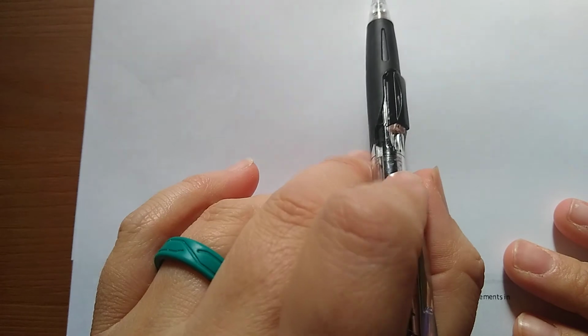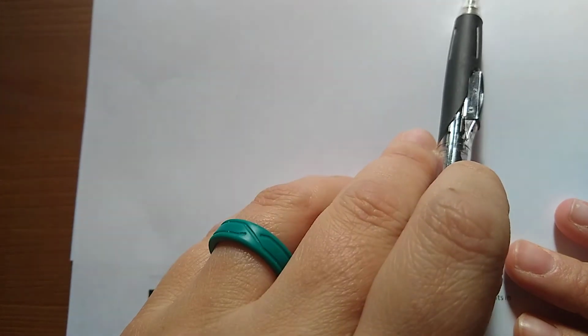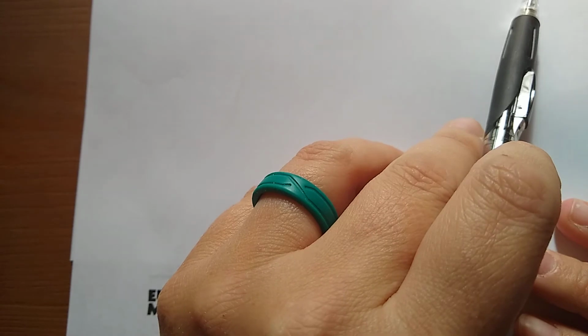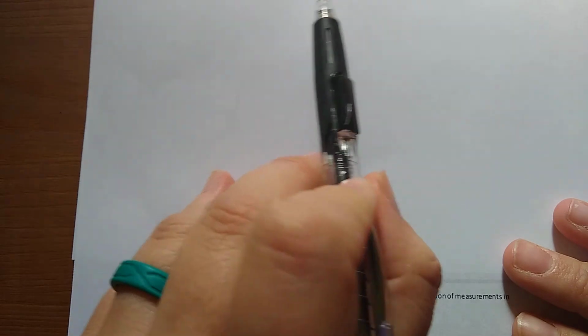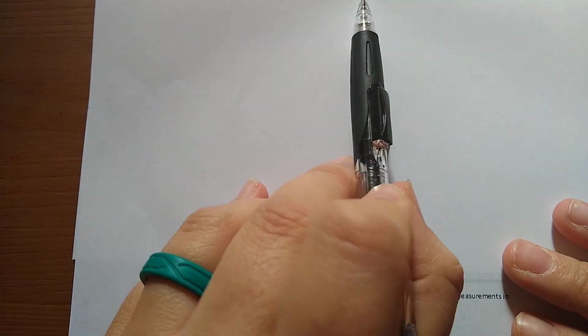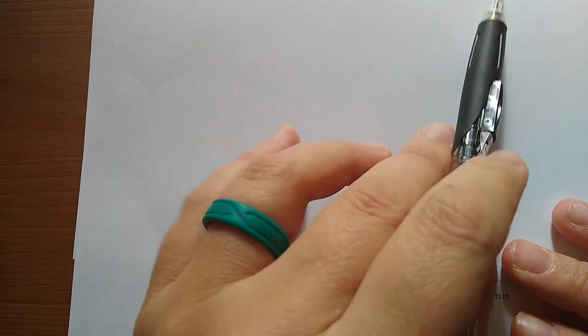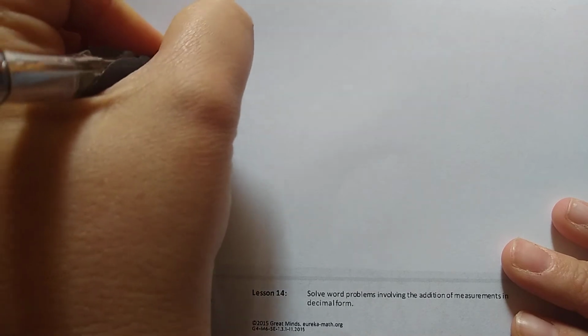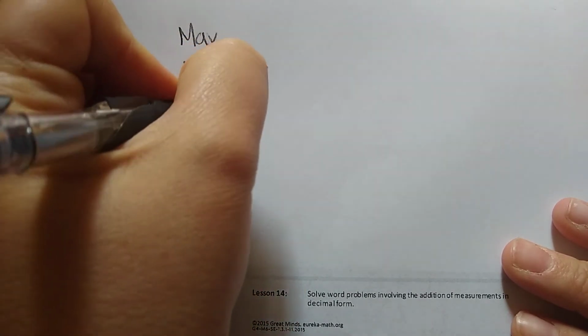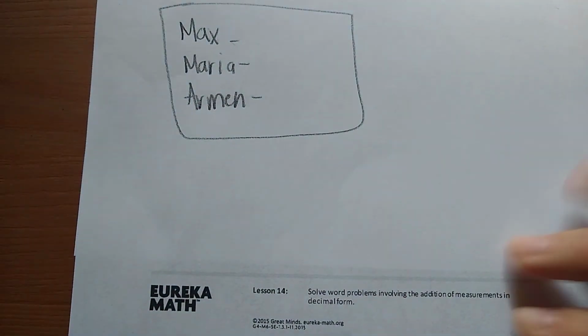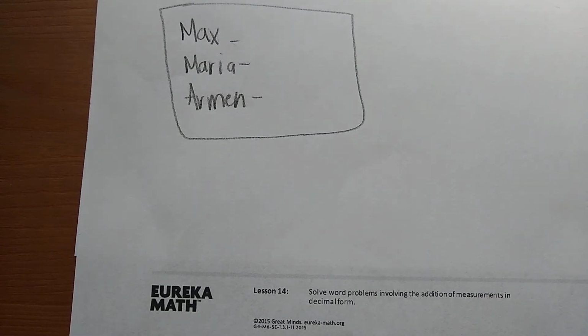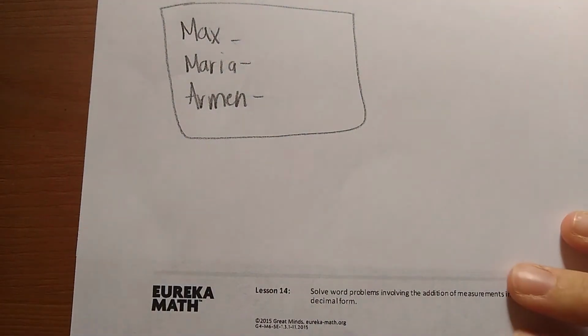Okay, one last one is Max, Maria, and Armin were a team in a relay race. Max ran his part, which is 17 and 3/10 seconds. Maria was 7/10 of a second slower than Max, and Armin was 1 and 5/10 seconds slower than Maria. So what is the total time for the team? So we have Max, Maria, and Armin. And we have practiced doing this where we make our little table to tell us the amounts that we need to add together. But first, let's reread it and circle our key phrases and then write our sentence.